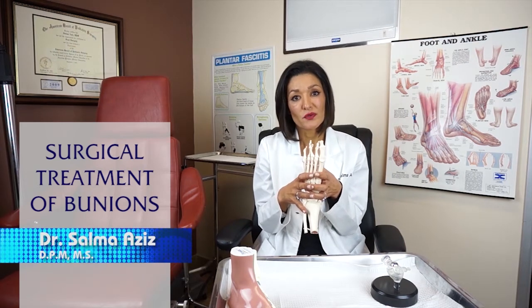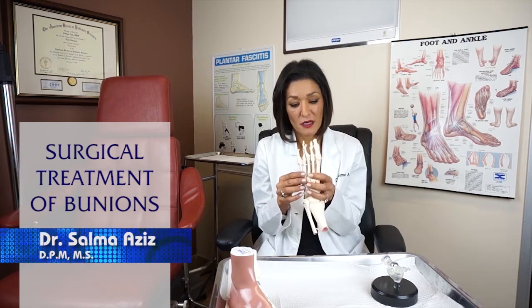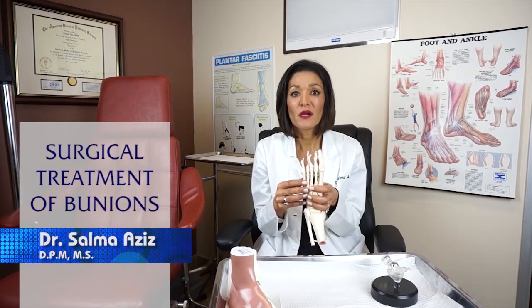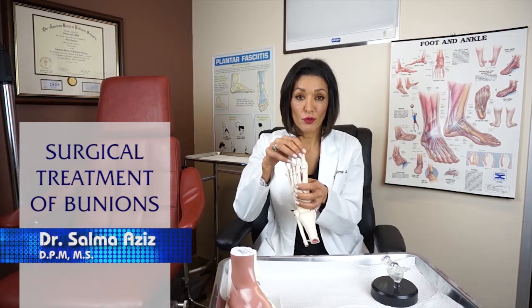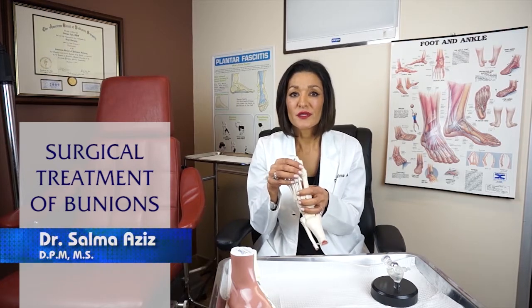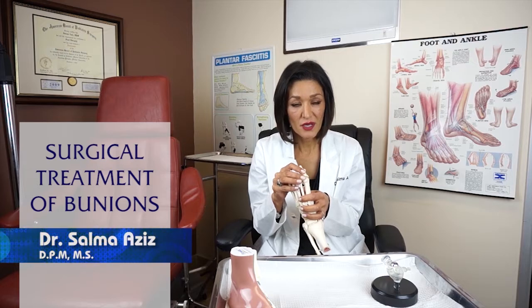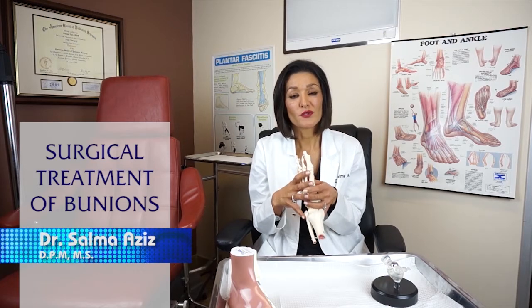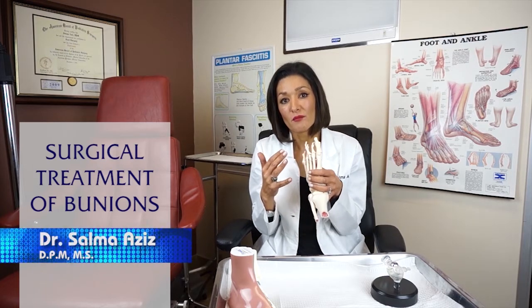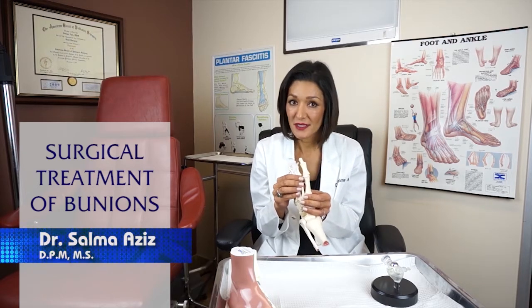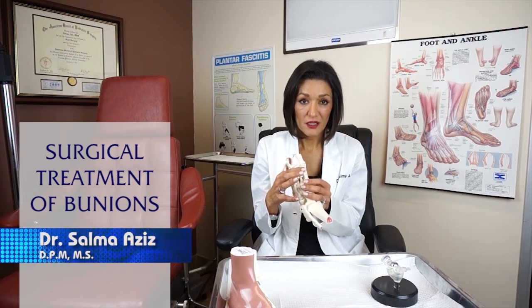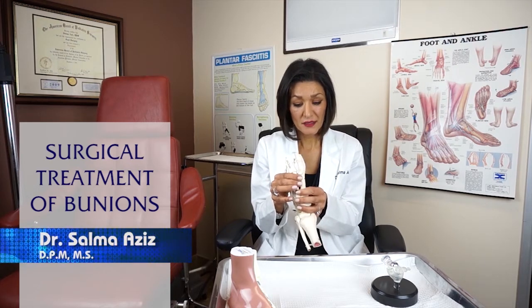If we were to surgically take a look at a moderate bunion, one where the patient has pain, there is deviation of the long bone and the big toe, however there isn't any cartilage damage yet present, then the surgical option becomes more of a bony cut in the bone. We often refer to that as an osteotomy. Now, a bony cut in the bone, what does that allow us to do?